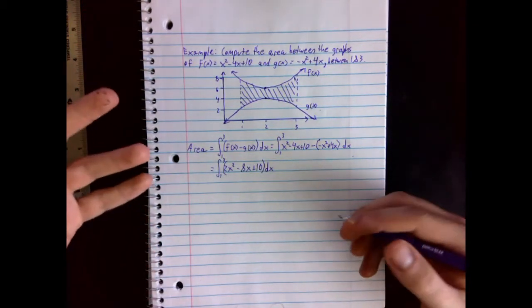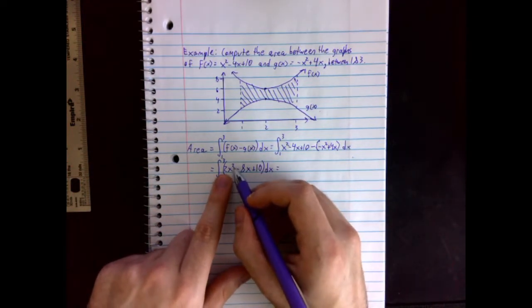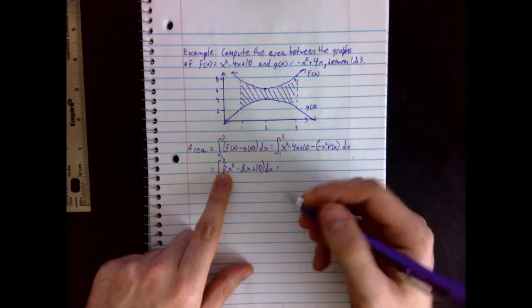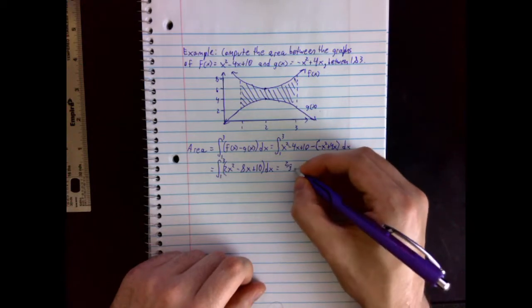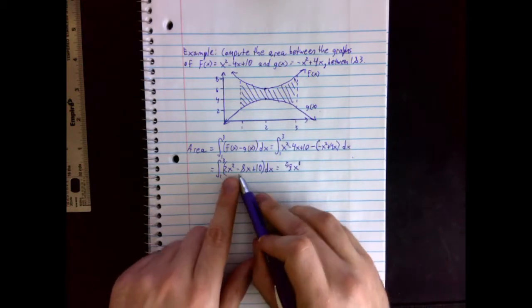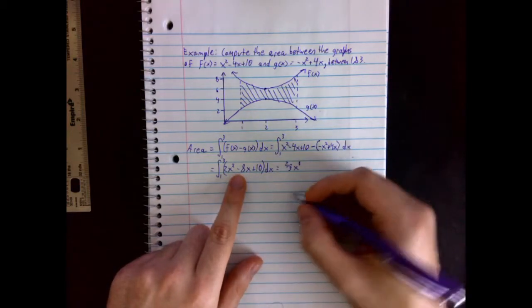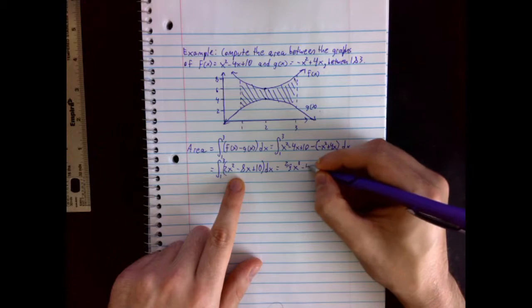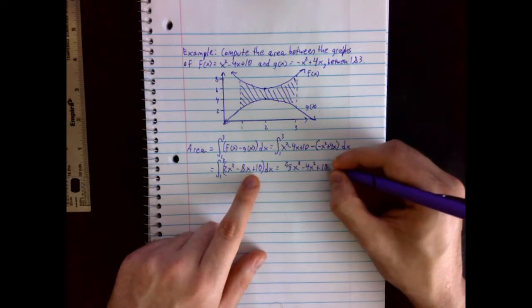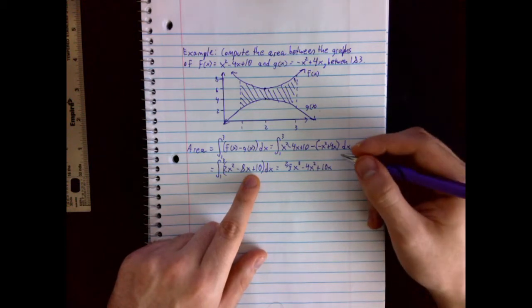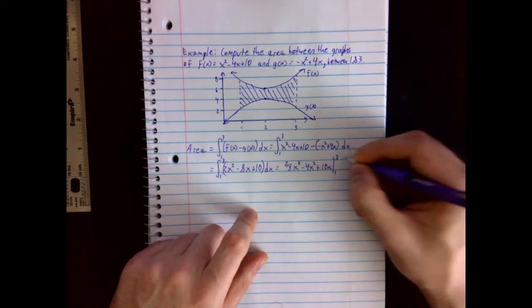And now all I do is apply the power rule. When I compute my antiderivatives, I have x squared, that becomes x cubed, and then I divide by my new exponent. So from this, 2/3 x cubed. The x here turns into x squared, and then I divide by the new exponent. So 8 divided by 2 is 4, so 4x squared. And then 10 turns into 10x, because the antiderivative of 1 is just x. And I'm going to evaluate this from 1 to 3.